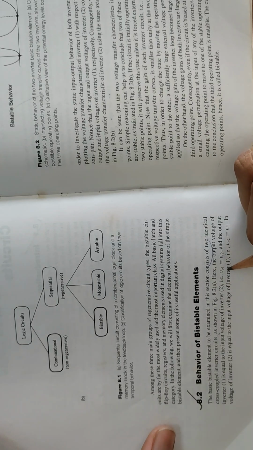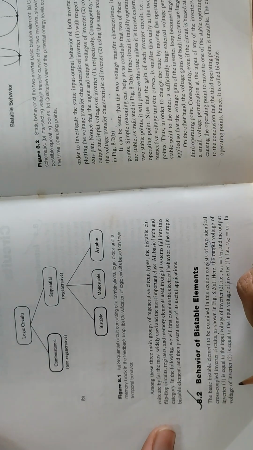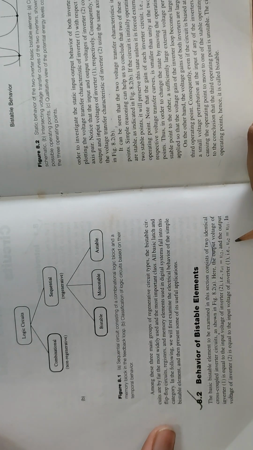That is, VO1 is equal to VI2, and the output voltage of inverter 2 is equal to the input voltage of inverter 1, that is VO2 is equal to VI1.